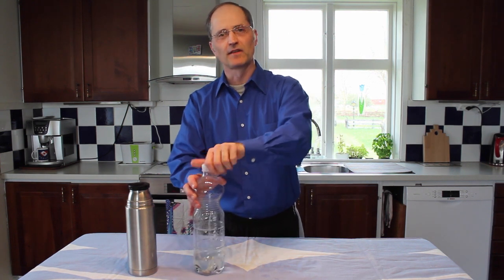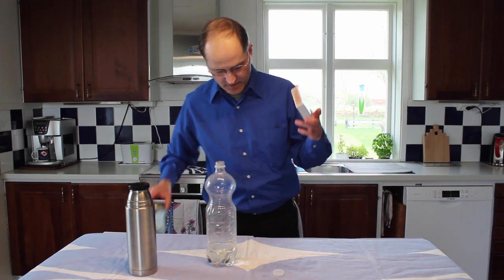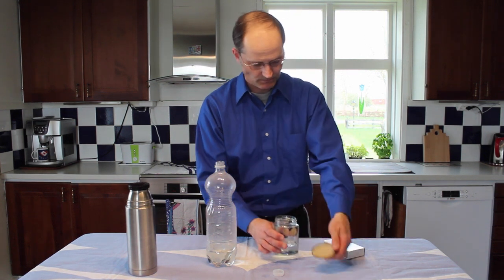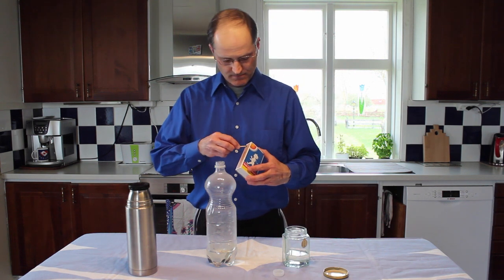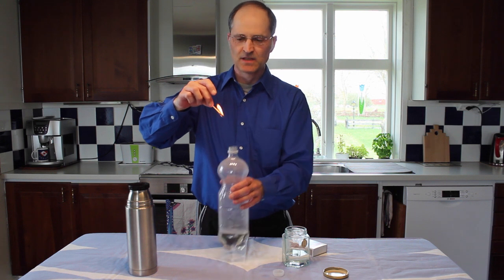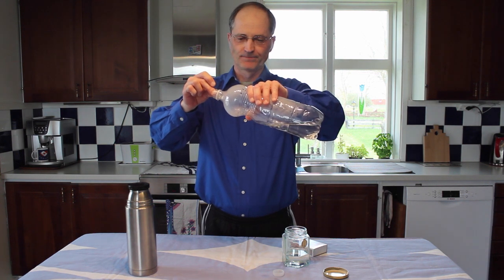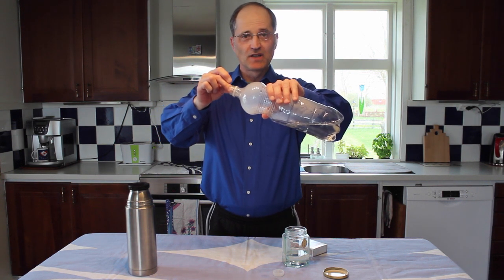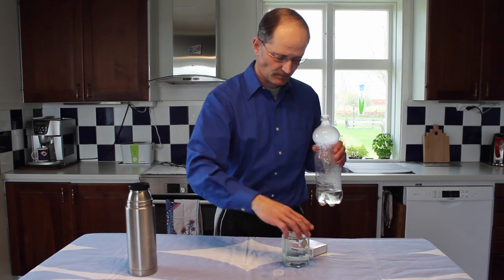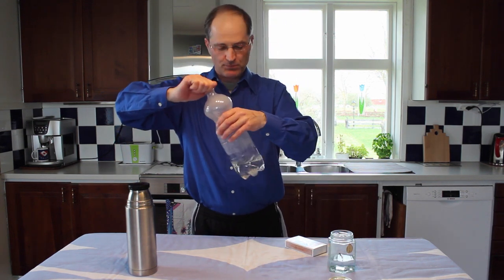So I will put in some more CCN in the bottle. For that I will burn a match. And then put the smoke in the bottle. Now there are a few million CCN particles in the bottle. So I can close the atmosphere again.